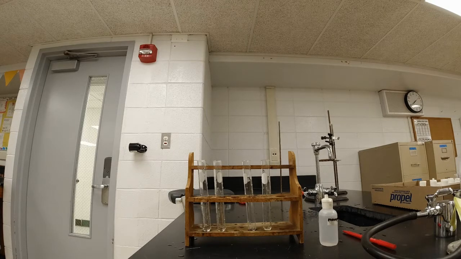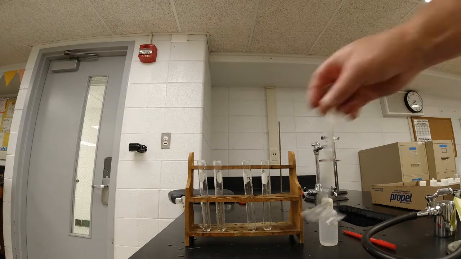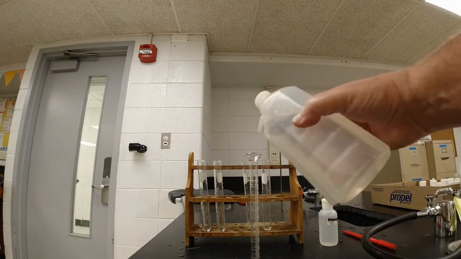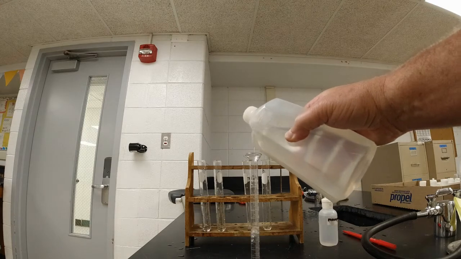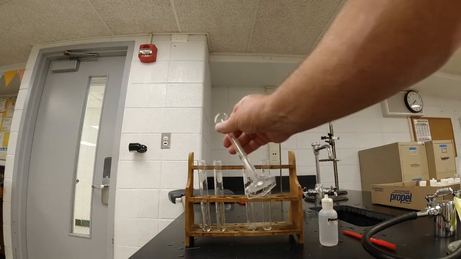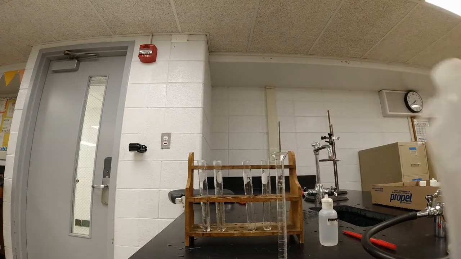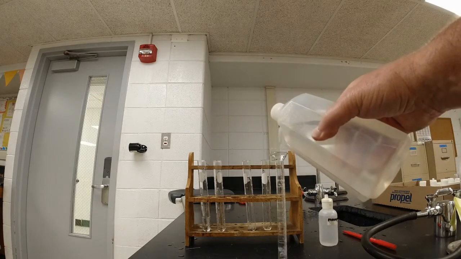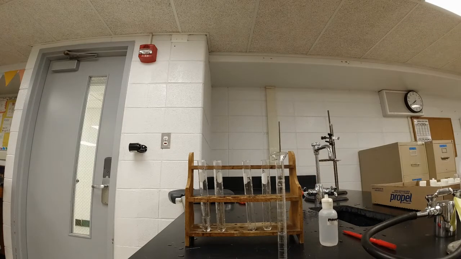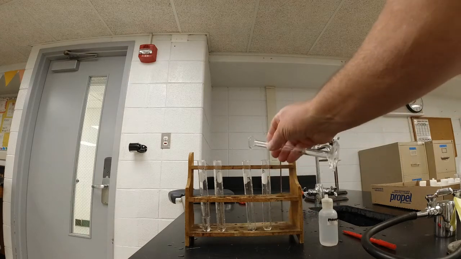First part, we're going to compare magnesium and calcium. I'm going to put 5 milliliters of water. I'm going to get a graduated cylinder here. I'm going to put 5 milliliters of water in the first test tube. And I'm going to put 5 milliliters of water in the second test tube to test the magnesium, so I'm doing everything the same between the two. I'm going to pour that in there.